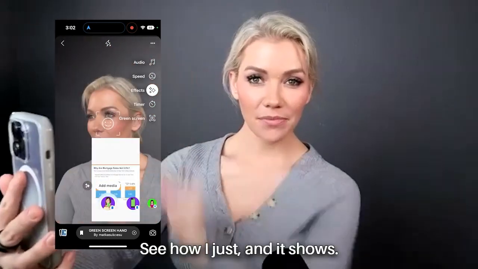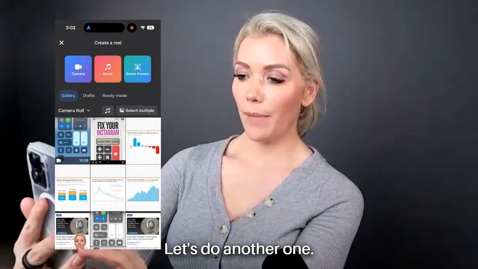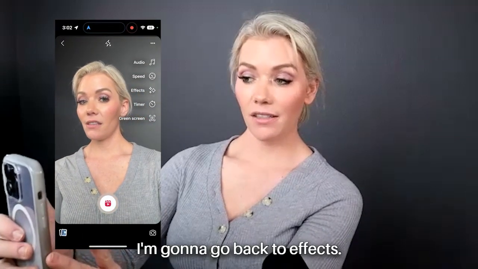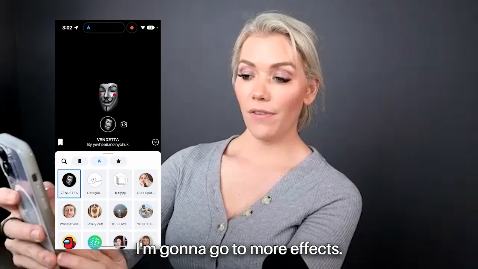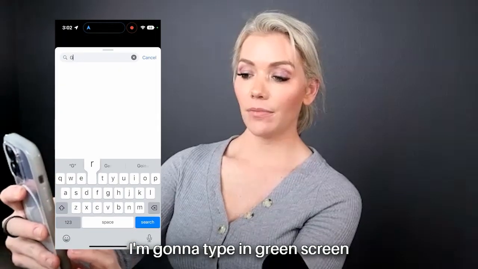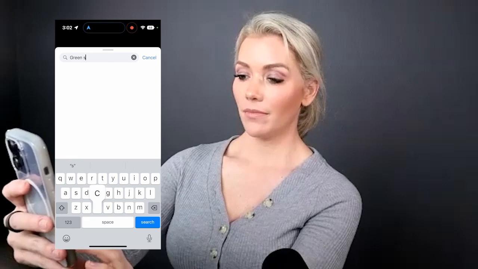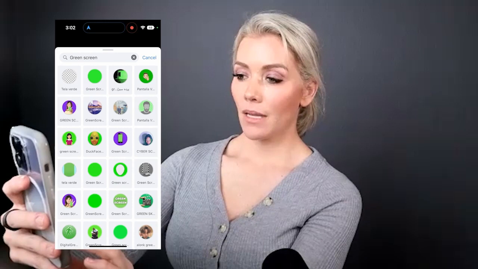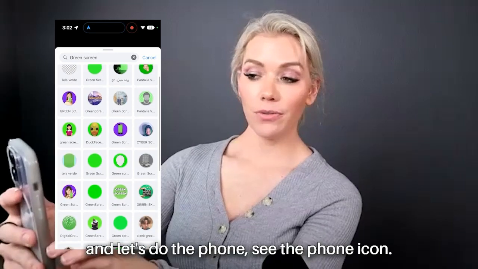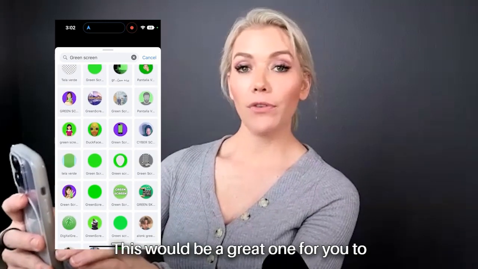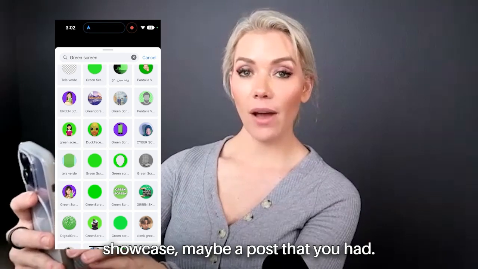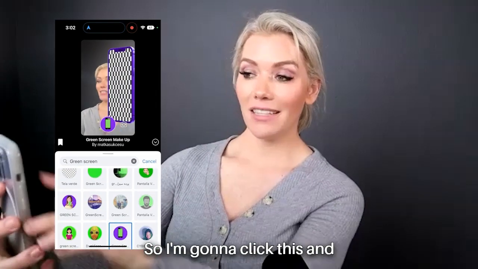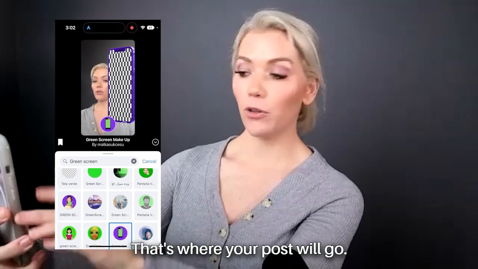See how it shows. Let's do another one. Maybe I want to do, let's do camera. I'm going to go back to effects. I'm going to go to more effects. I'm going to type in green screen. And let's do the phone. See the phone icon? This would be a great one for you to showcase maybe a post that you had. So I'm going to click this and see where the checkers are. That's where your post will go.